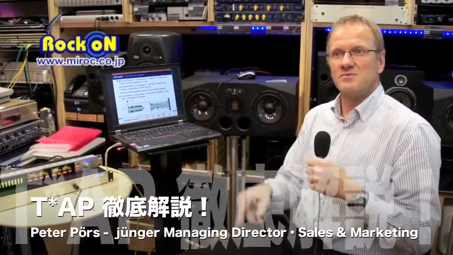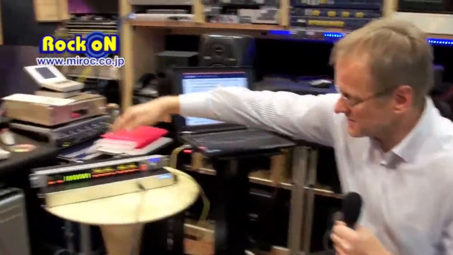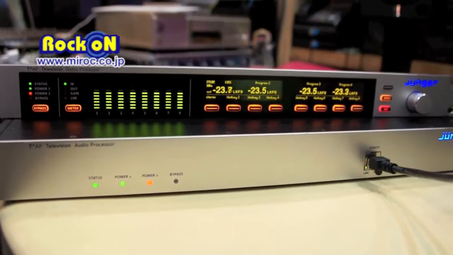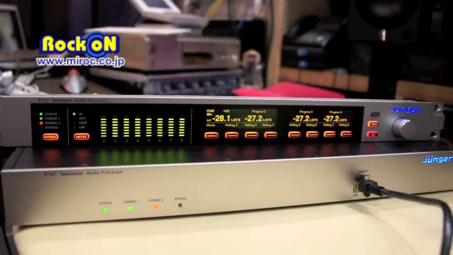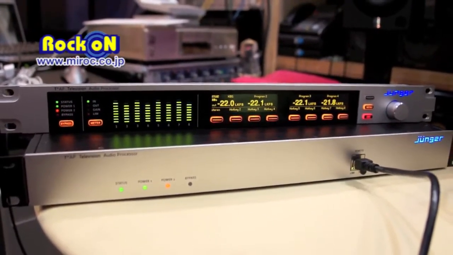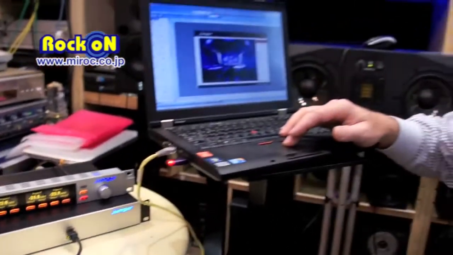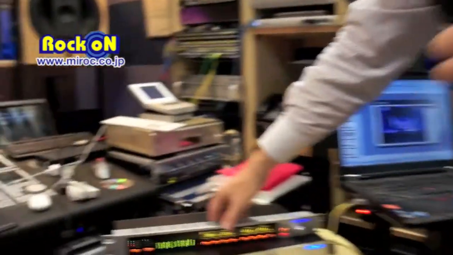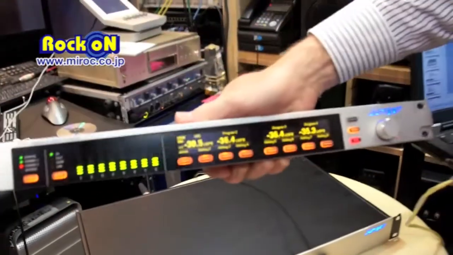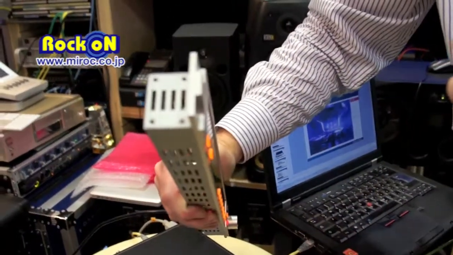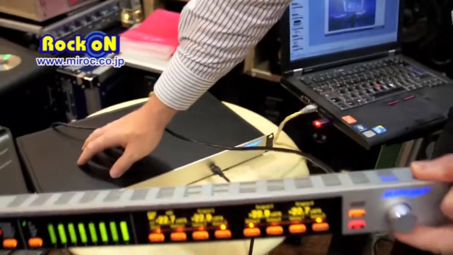So let's jump next to the new product. This is called Television Audio Processor, TIAP. The TIAP is a multi-channel capable device, and let me start from here. The TIAP, just to introduce, it's a hardware operating panel, detachable, just 4 cm depth, and the processing box.